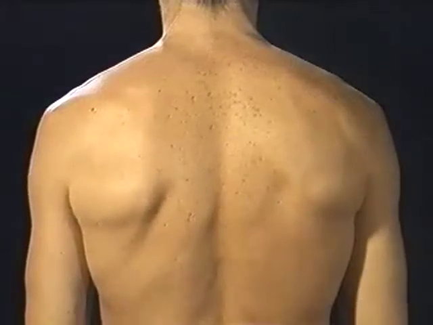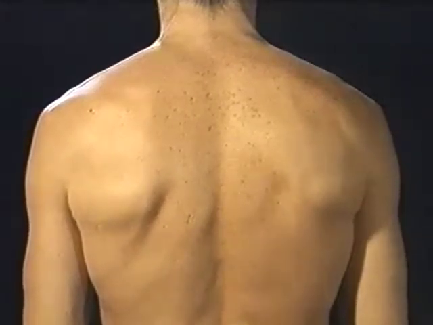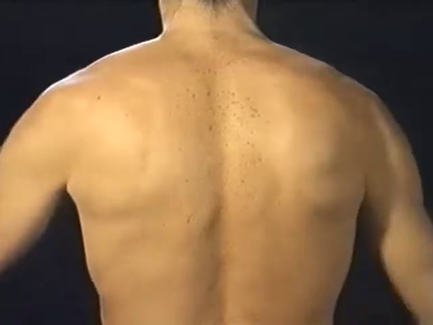This muscle draws the scapula forward around the chest wall, as when folding the arms in front of the body.